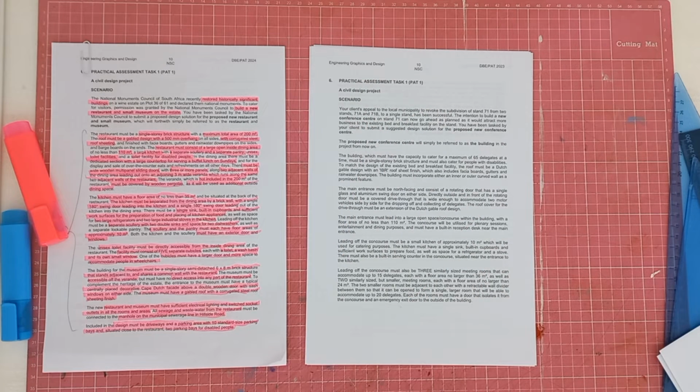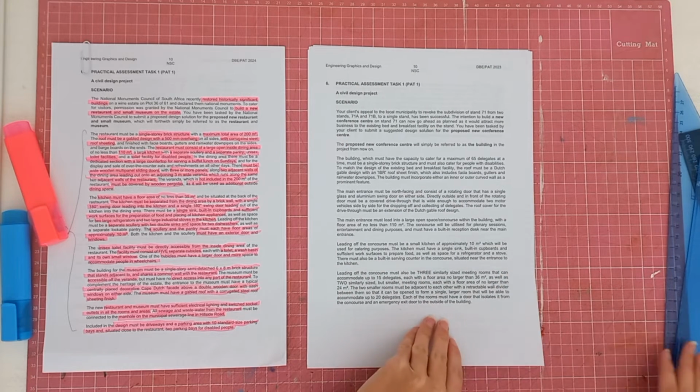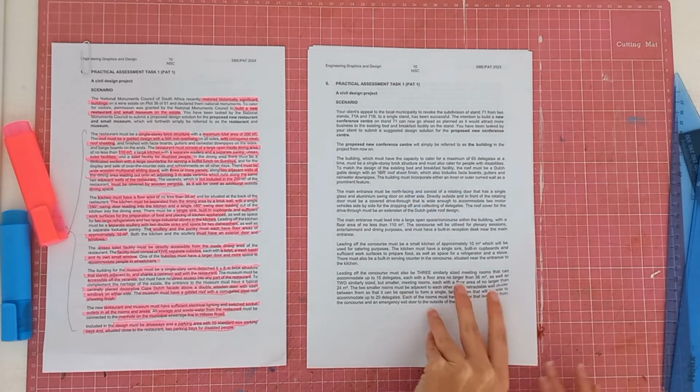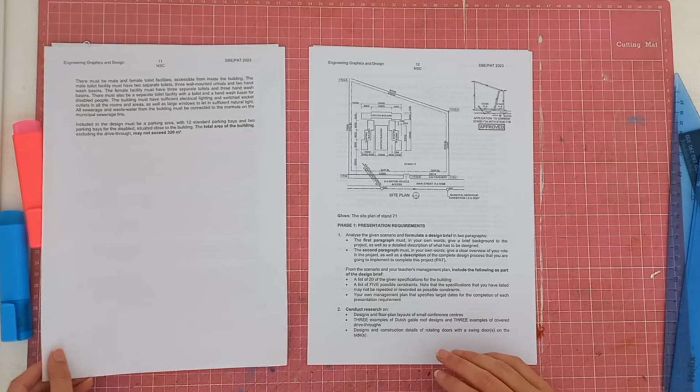Okay, so we're going to start off with phase 1 of last year's PAT. We are basically just going to explain to you what is expected. So I'm not going to go through this with you because obviously you guys don't need to do this for your PAT. We will just refer to it while doing certain sections of the PAT. So let's just get started.